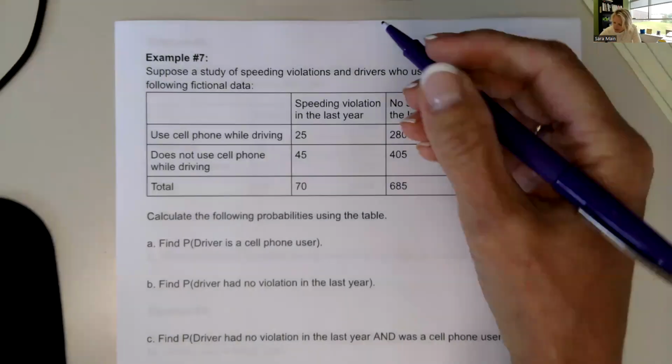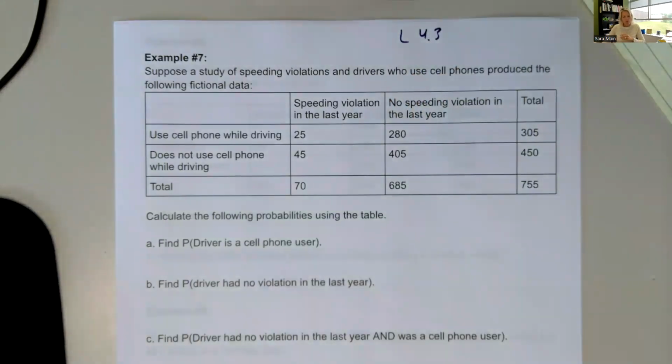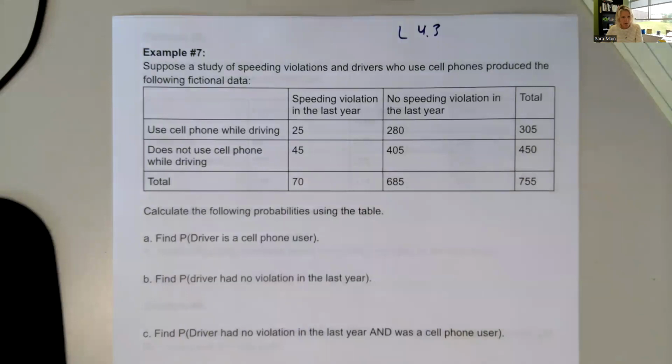Welcome back to the second video for lesson 4.3. I wanted to tie in concepts of 4.3 with some earlier concepts, using these contingency tables.